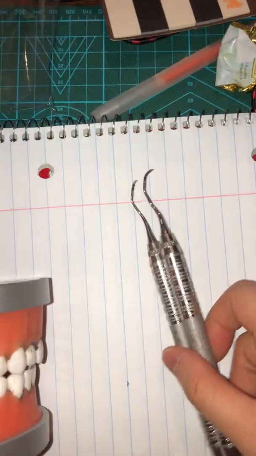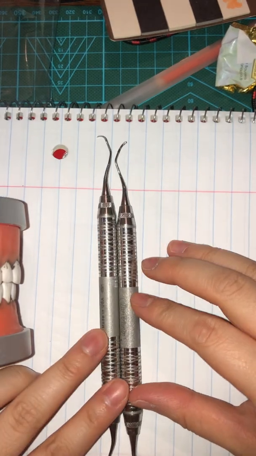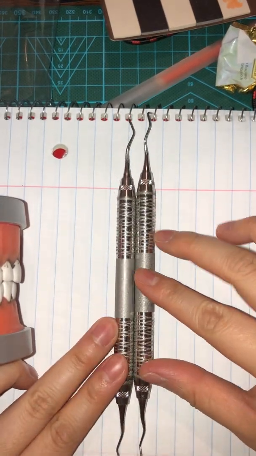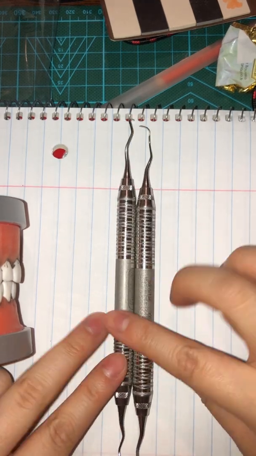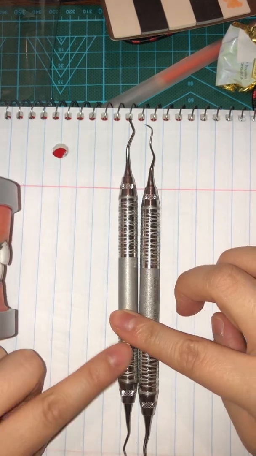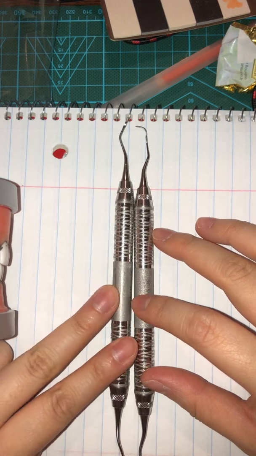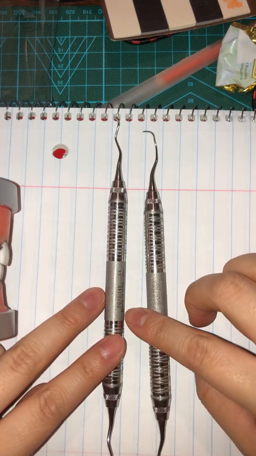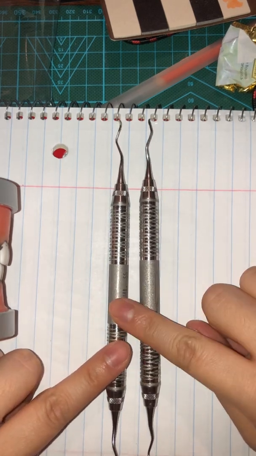Okay, I also want to add, during the conversation, you obviously wouldn't be able to pick it up, but you should be able to tell which side is lower, and then try to vision where you would put that on a typodont. That's how you figure out if one instrument is for the mesial and the other one's for distal, and you should be able to tell the difference between the two instruments.